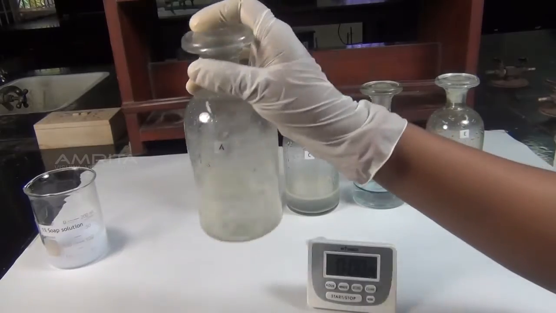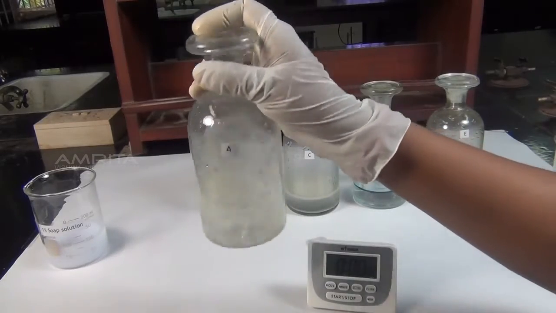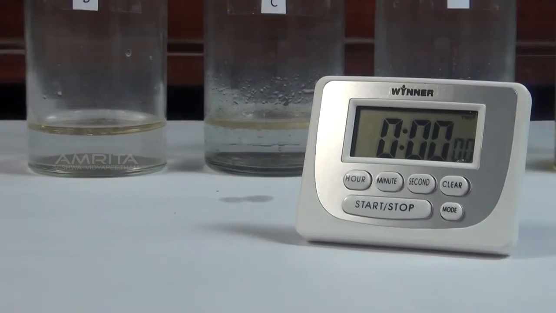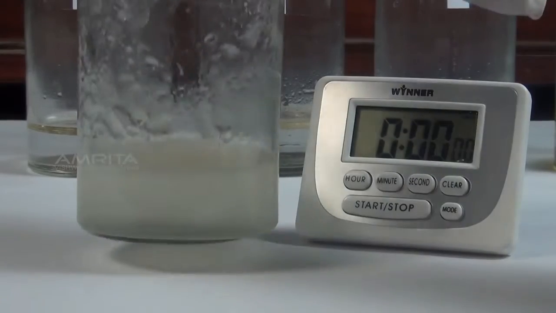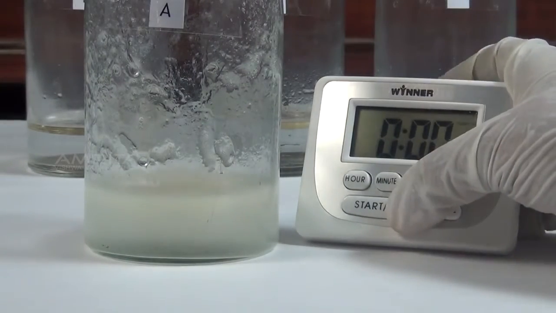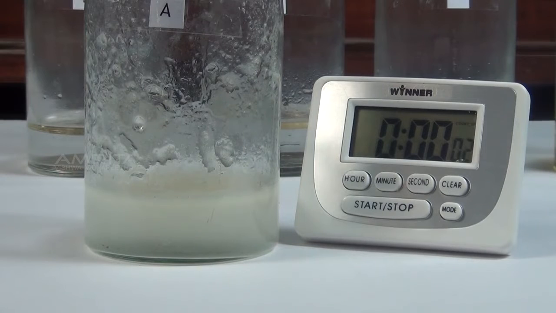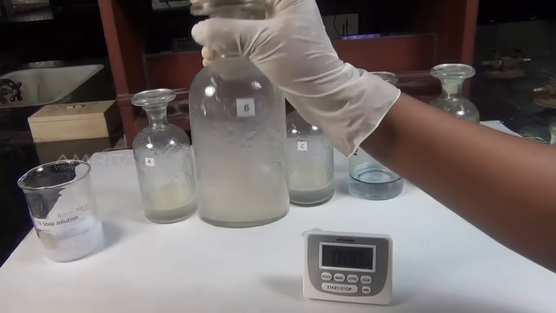Take the stoppered bottle A and shake it vigorously for 1 minute. Then allow it to stand and start the stopwatch immediately. Note the time taken for the two layers, oil layer and water layer, to separate.